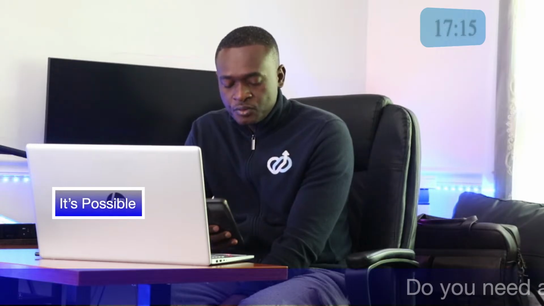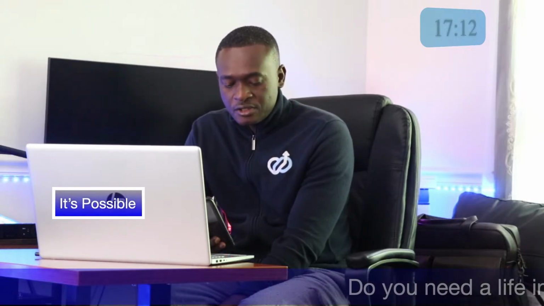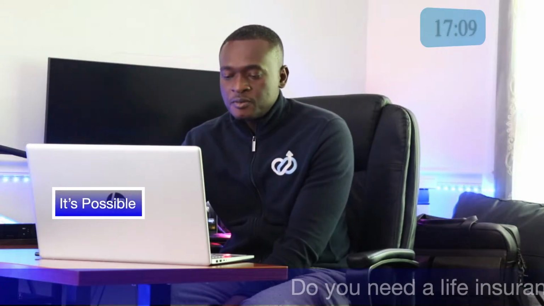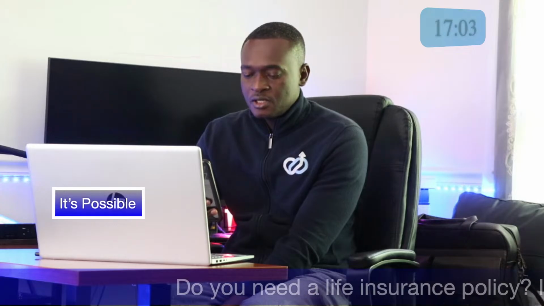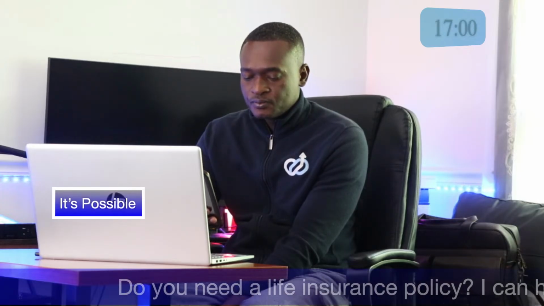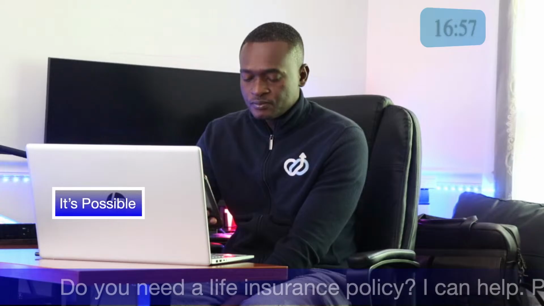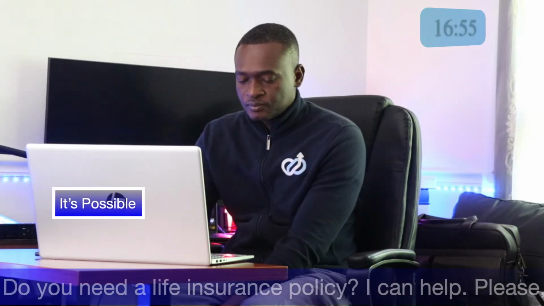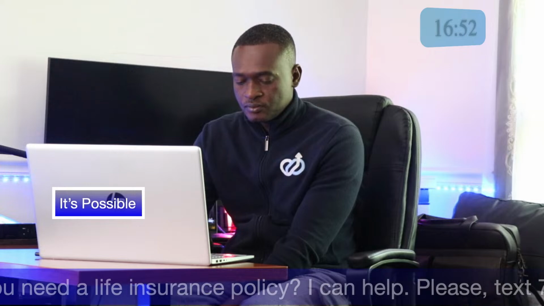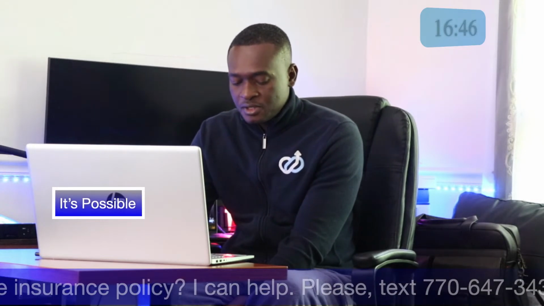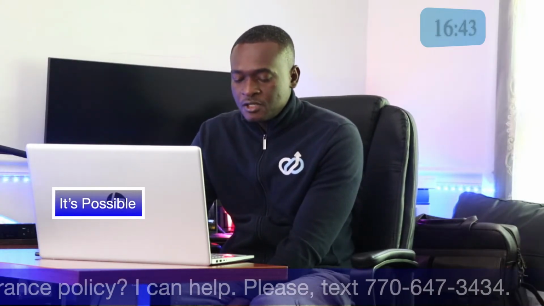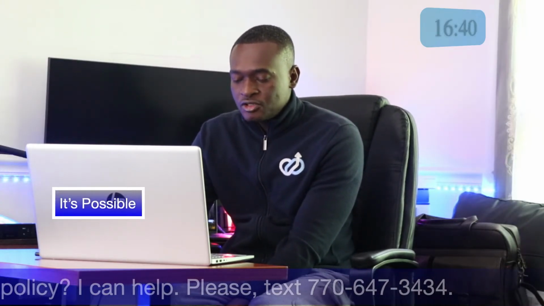Times interest earned ratio. Let me do that real quick because we are not going to spend a lot of time thinking through this. I don't remember the formula for this. Times interest earned, TIE, is EBIT divided by interest expense.